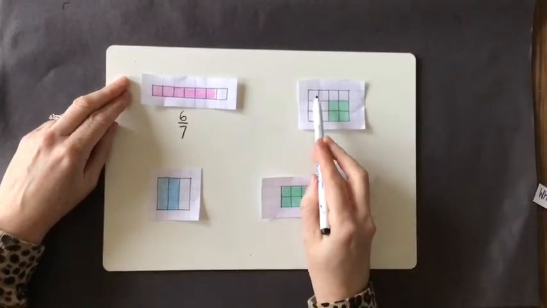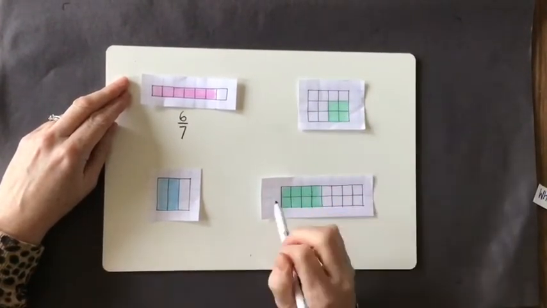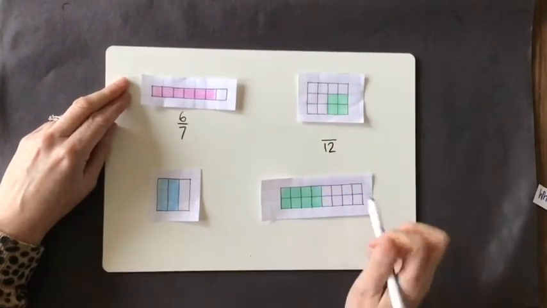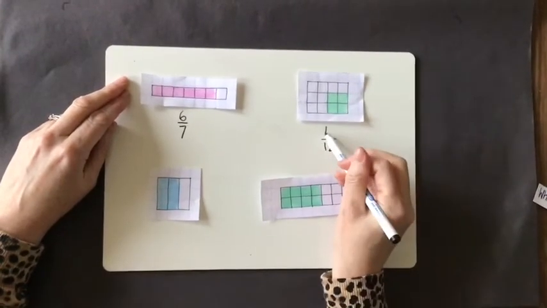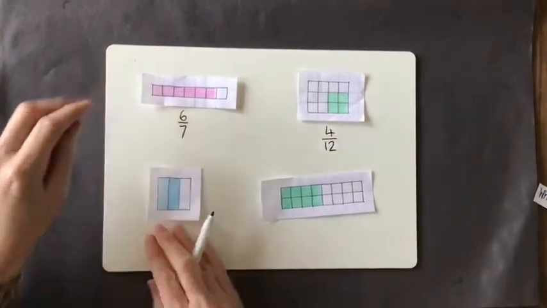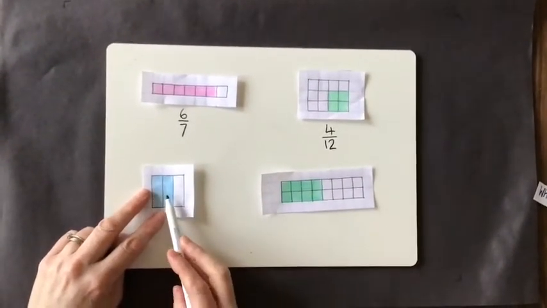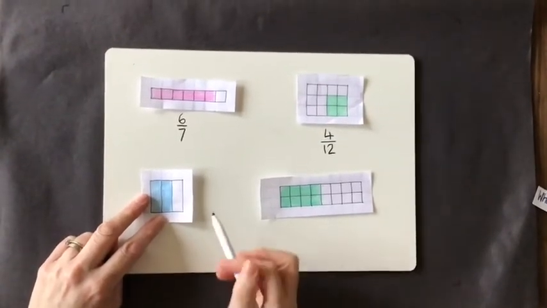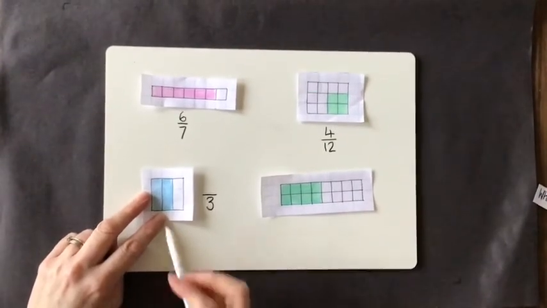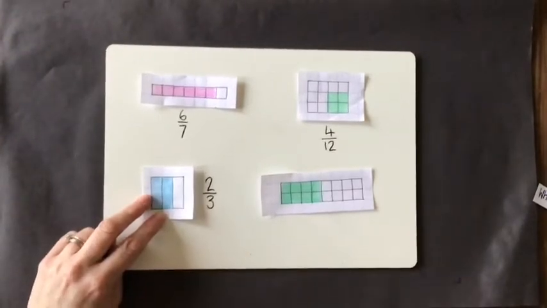Here we've got 1, 2, 3, 4, 5, 6, 7, 8, 9, 10, 11, 12. So we've got 12 equal parts to this rectangle. 4 of them have been coloured in, so 4/12 are coloured. Here, slightly different, we've got 1, 2, 3 parts of a square. So the square has been divided into thirds and 2 parts are coloured. So 2/3 of the shape are coloured in.